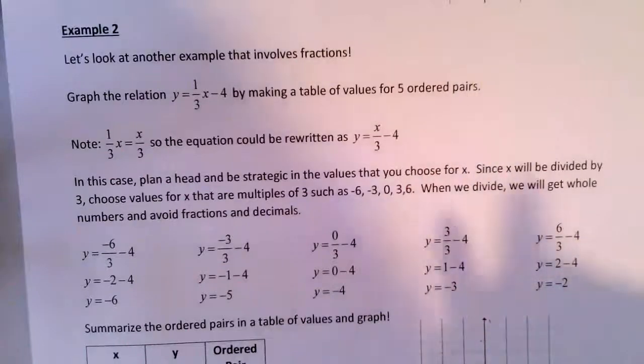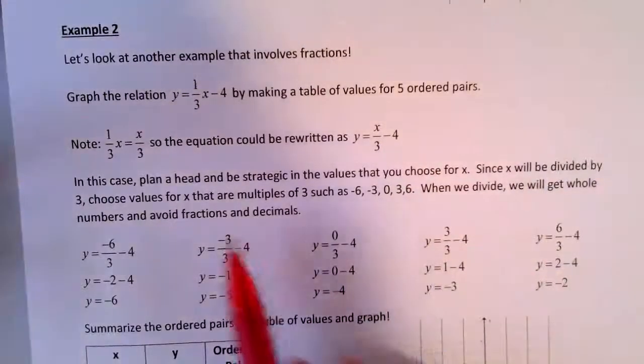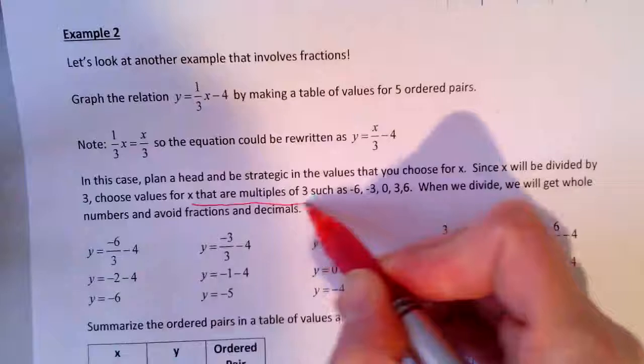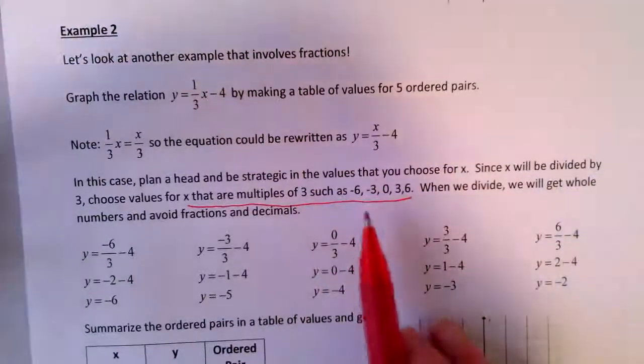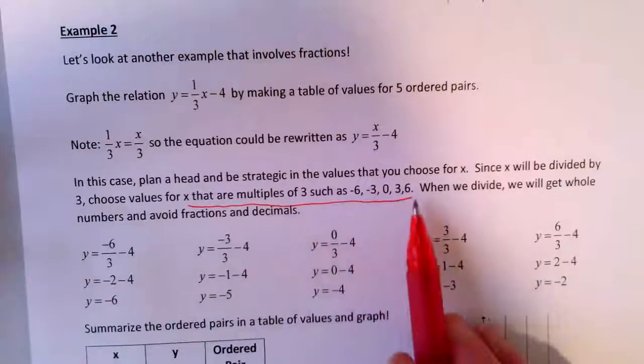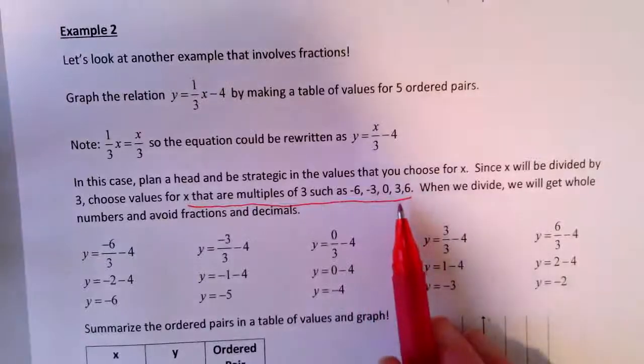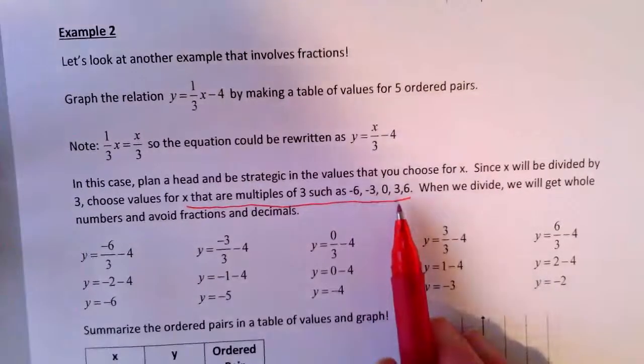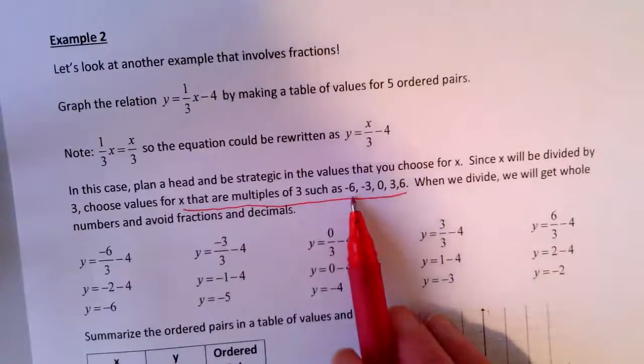So we're going to plan ahead and use some strategy here. I want to pick numbers that are divisible by 3, which means I have to pick values for x that are multiples of 3. Okay, so I've chosen x values that are negative as well as positive, and they are all multiples of 3. And by doing that, I'm planning ahead so that when I take the number -6 and I divide it by 3, I'm going to get an integer. -6 over 3 is going to give us -2. So I'm planning ahead to avoid fractions.